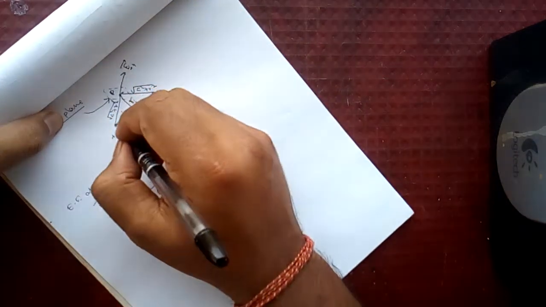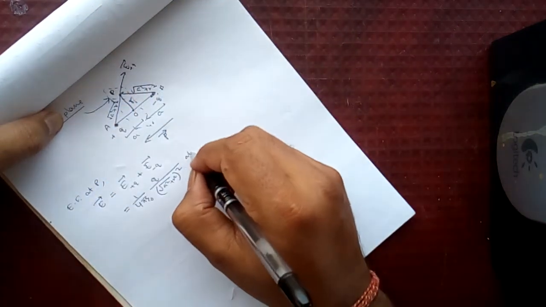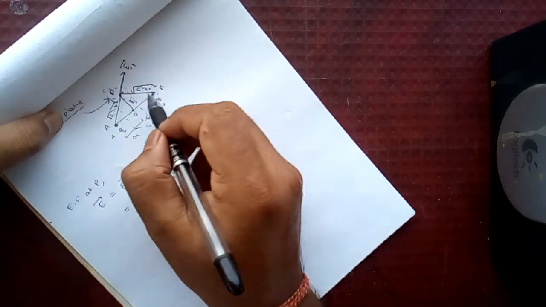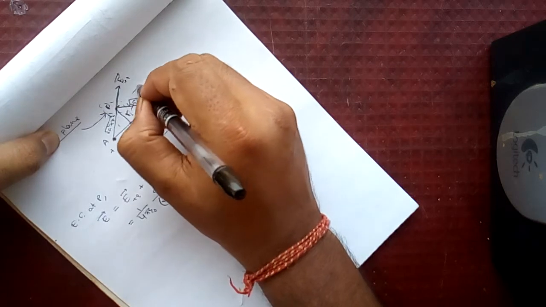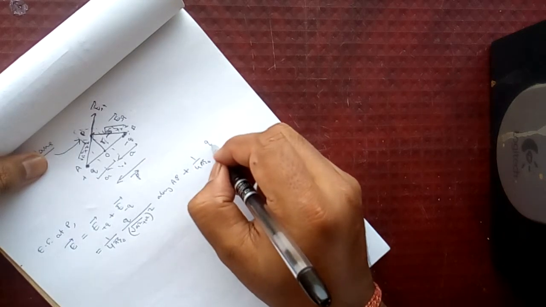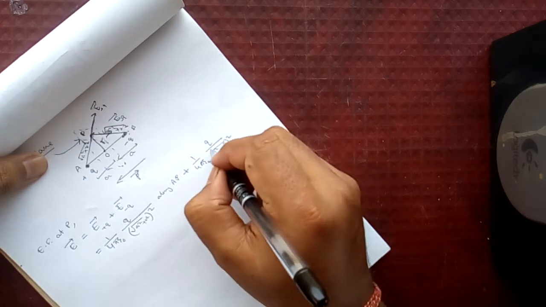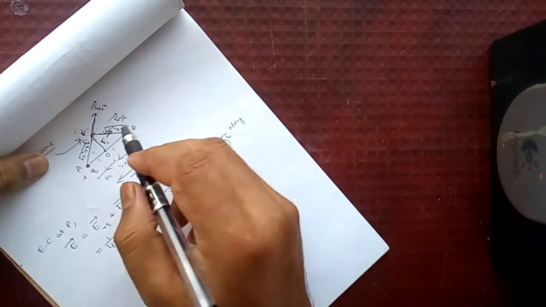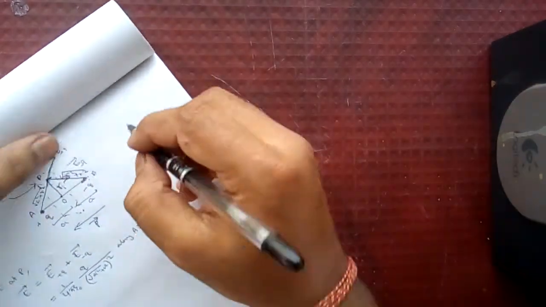So let us give some name to this. It will be along AP, this side. And here, since it is a negative charge, the direction of the electric field will be this side. The magnitude will be 1 by 4 pi epsilon naught q, and the distance is root over a square plus r square, so from the formula for electric field we get a square plus r square, and the direction will be along PB, P to B. Okay, so the situation is like this.